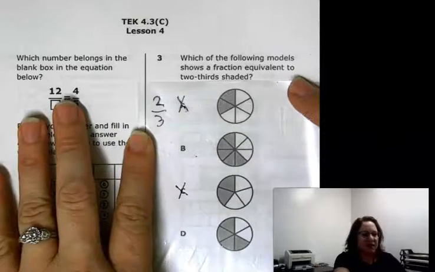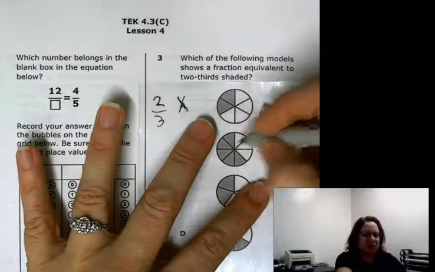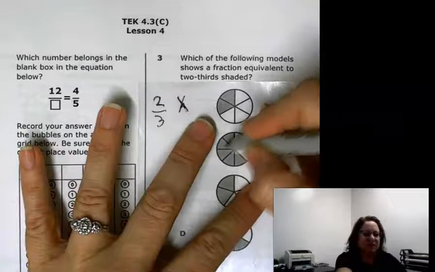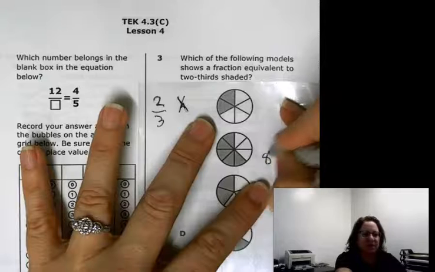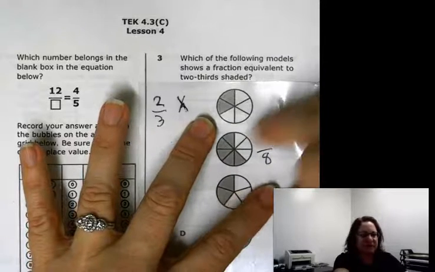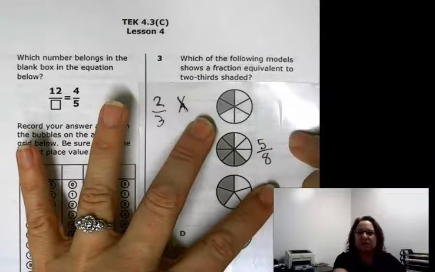So let's go ahead and count the total number of pieces here on answer choice B. 1, 2, 3, 4, 5, 6, 7, 8. The denominator is 8, and the numerator is 1, 2, 3, 4, 5 of them are shaded.